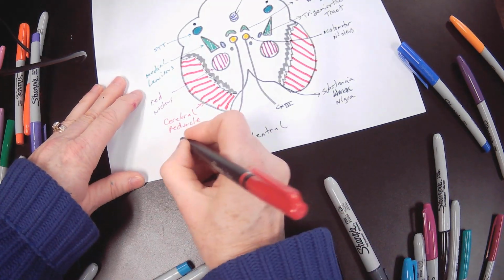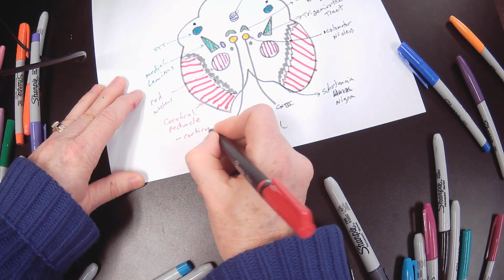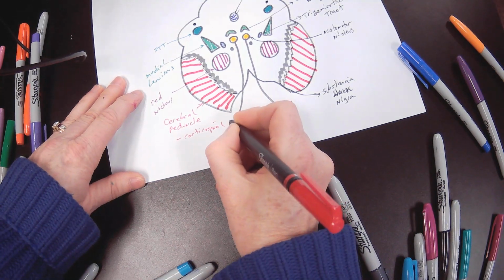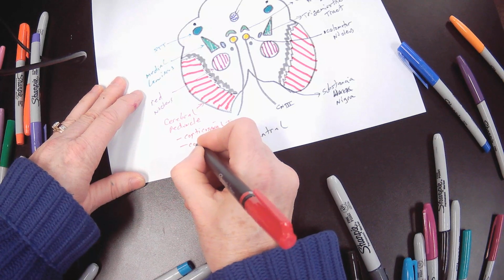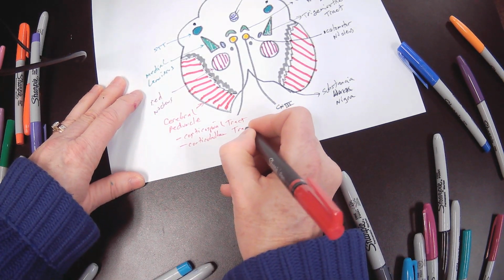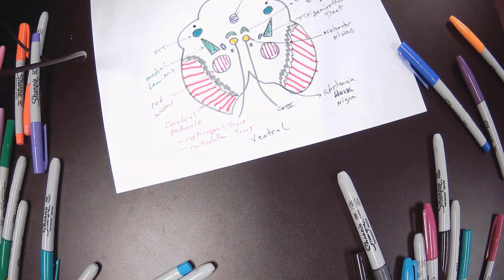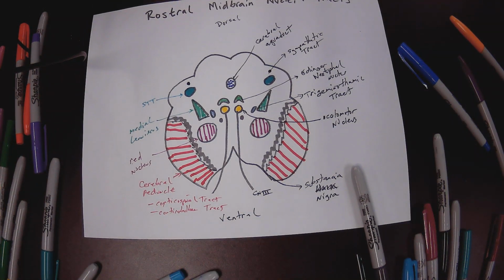The cerebral peduncle is a combination of your corticospinal tract and corticobulbar tracts. Okay, corticospinal, corticobulbar. That makes sense. So all of that motor information traveling down from the primary motor cortex travels through your cerebral peduncles. Great big old chunk of white matter.